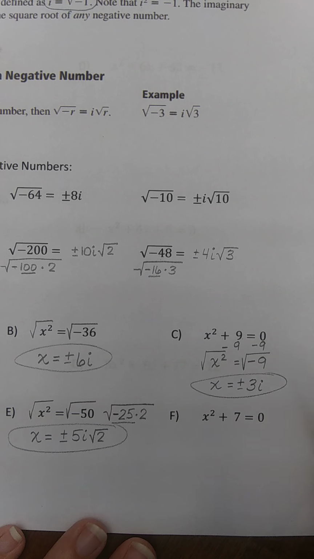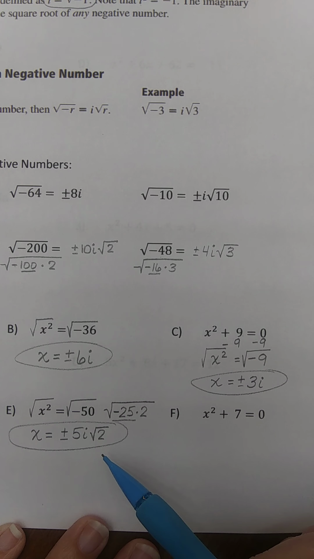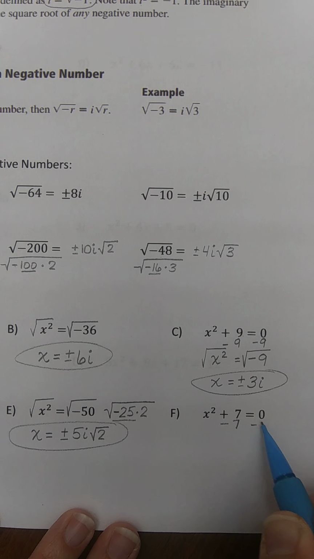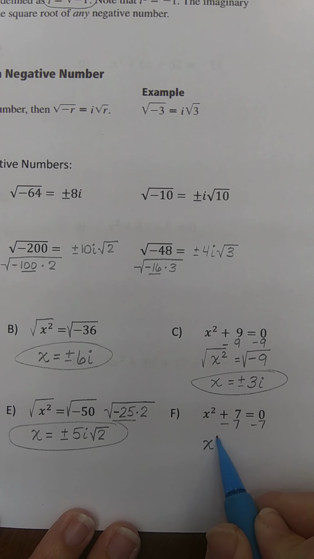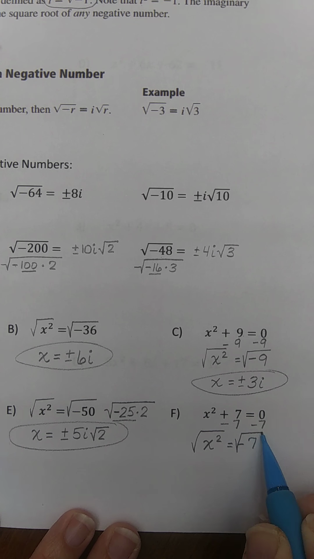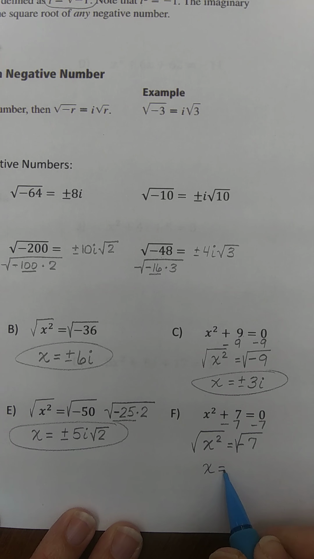Letter F puts together what we did in C along with what we did over here in D and E. So we need to move that 7 out of the way so the x squared is the only thing on that side. 0 minus 7 is negative 7. Now we'll need to take the square root. What we do to one side, we do to the other. Squares and square roots cancel out, so x equals the square root of negative 7.